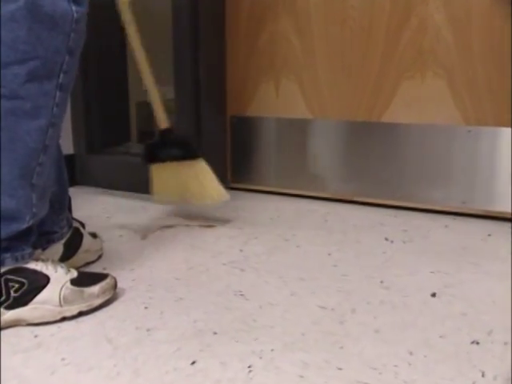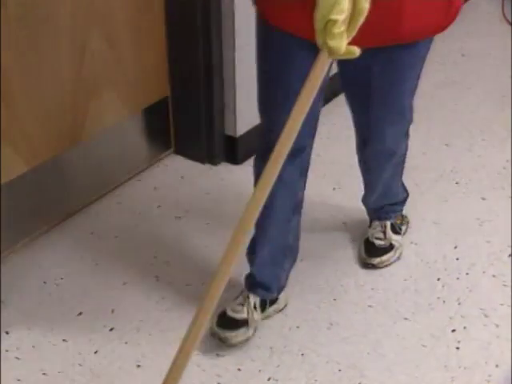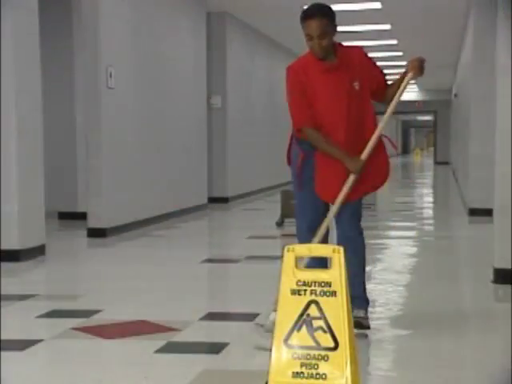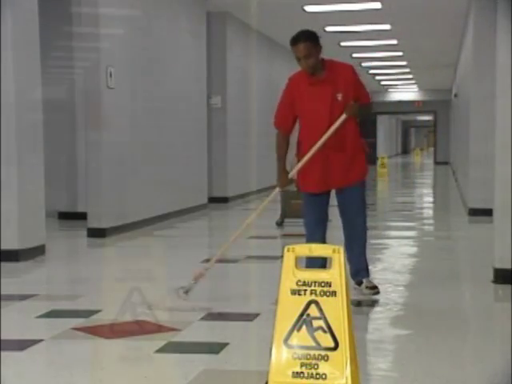Check the corners for debris. Pick it up with the counter brush and dustpan. Then, using a dust mop, mop the floors. After dust mopping, put out the wet floor signs around the area to clean.